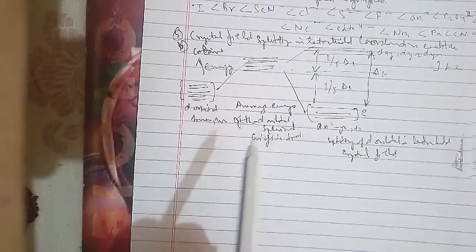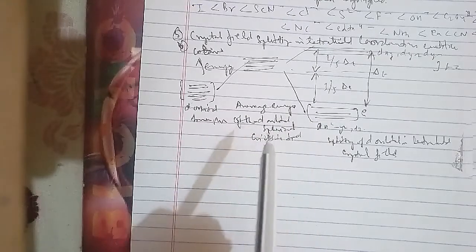the occurrence of metals, concentration of ores, extraction of crude metal from the concentrated ore, thermodynamic principles of metallurgy, electrochemical principles of metallurgy, oxidation, reduction, refining, and uses of aluminum, copper, zinc, and iron. Unit 7 we have covered.